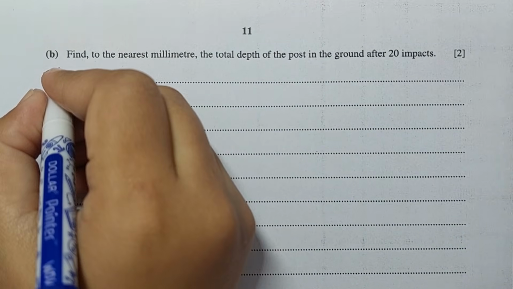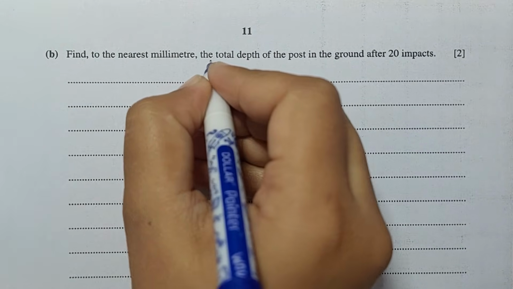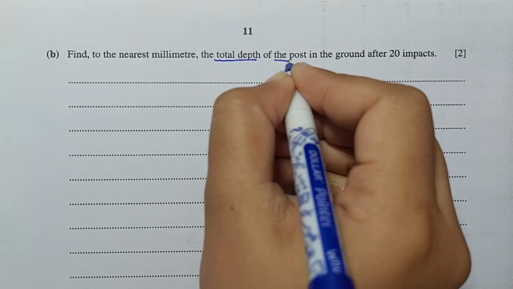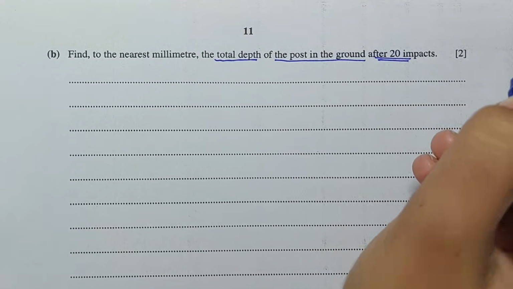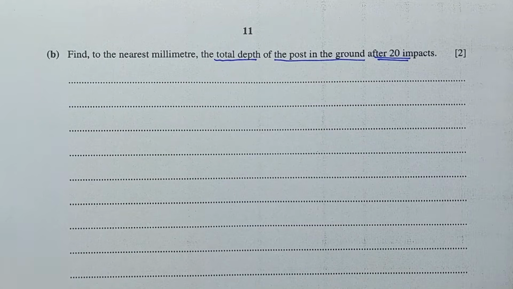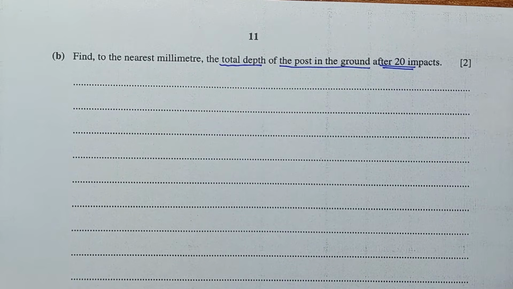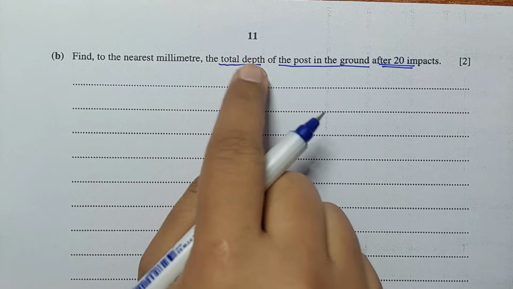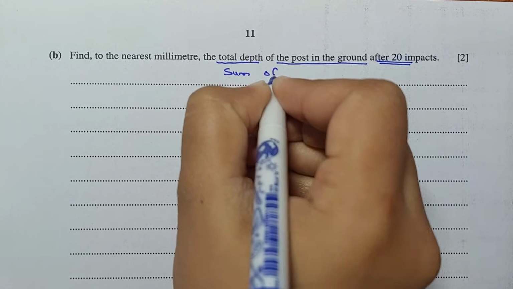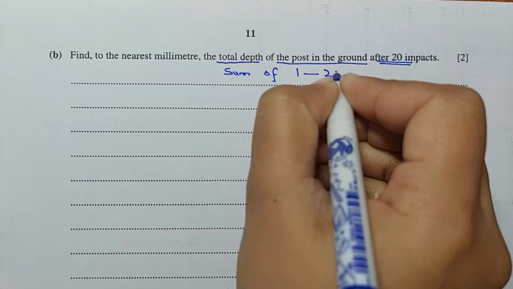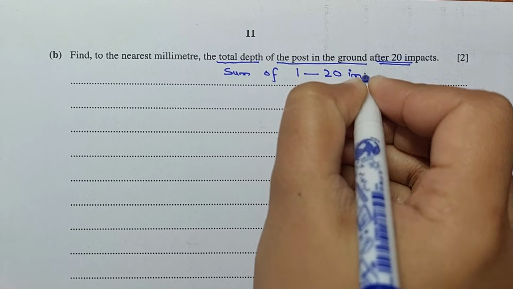Now for part B, find to the nearest millimeter the total depth of the post in the ground after 20 impacts. Means from 1 till 20, all impacts. We need to find the total depth. It means the sum of 1 till 20 impacts.